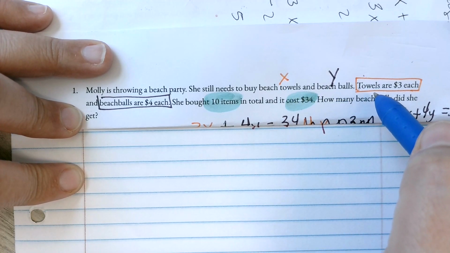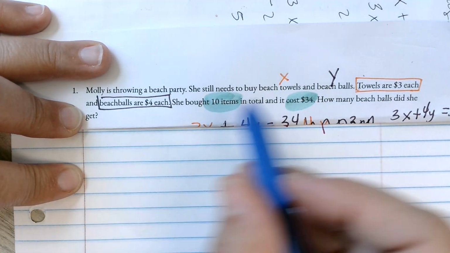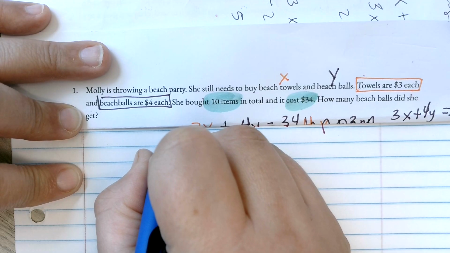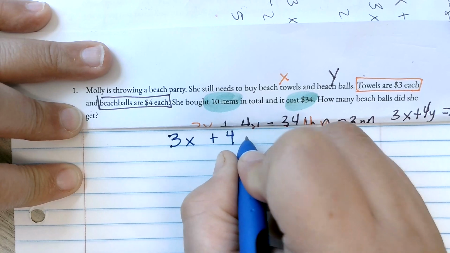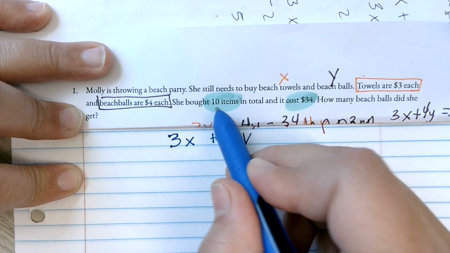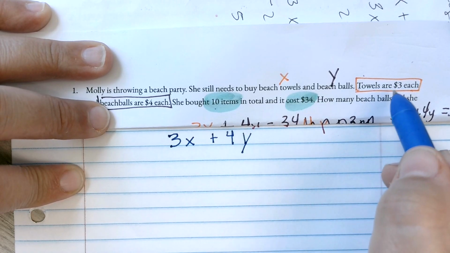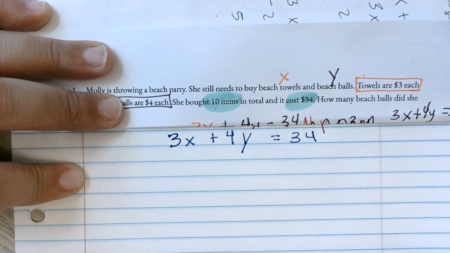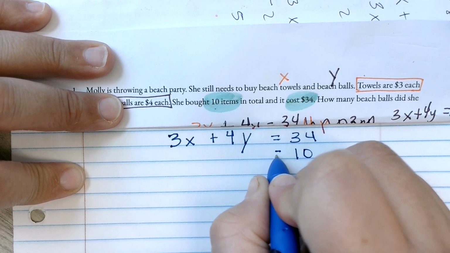Now, the next sentence tells us that towels are $3 and beach balls are $4. So I'm going to go ahead and write these two sentences together. So far, they've told us that we have $3 beach towels and $4 beach balls. So this is what we have. And we have bought 10 items, and they cost $34. Because these two numbers that I've written down are dollar amounts, I'm going to keep this 34, which is a total, with this sentence. Now, I also have another total of 10.